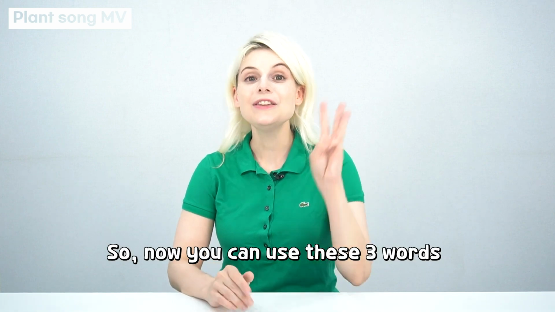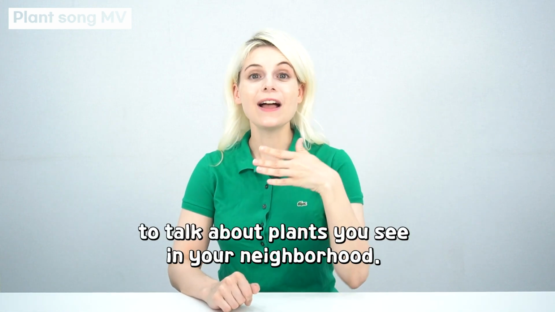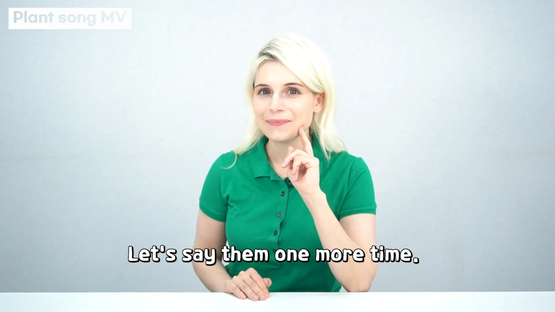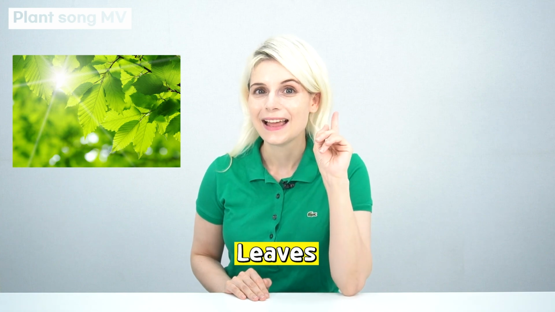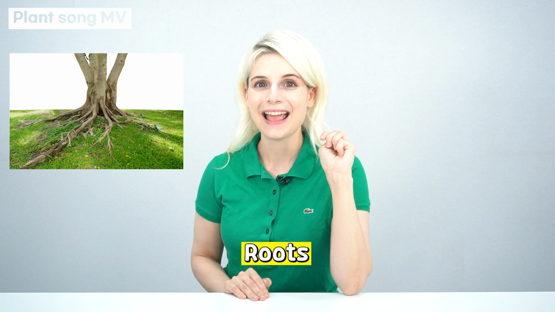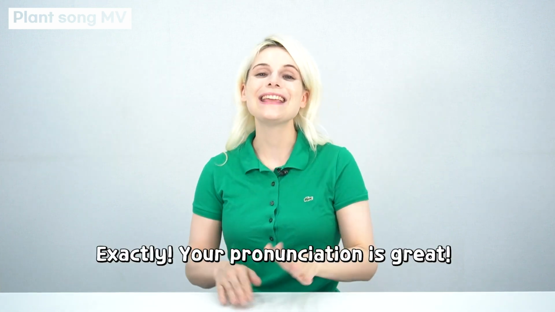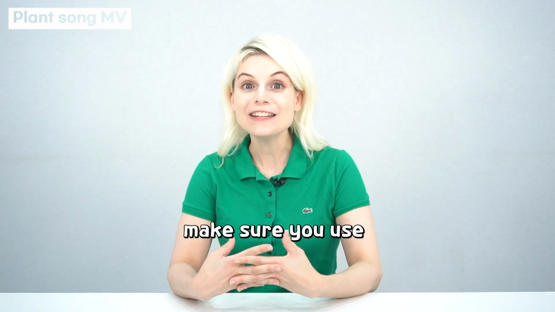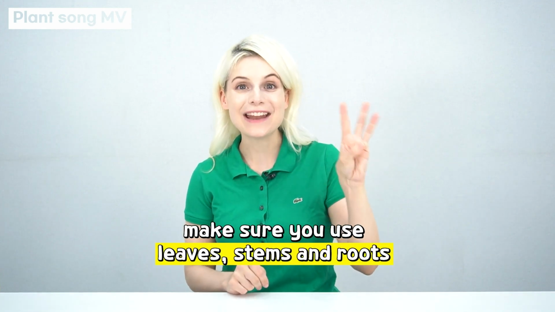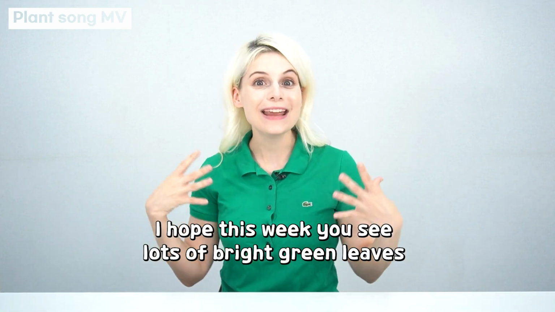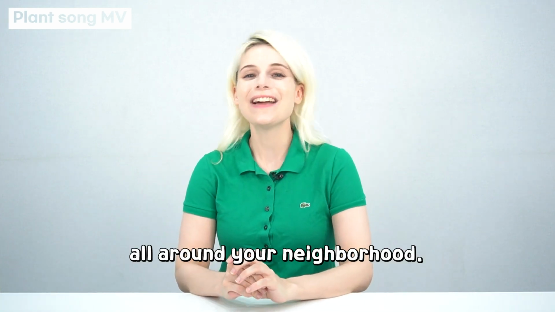So, now you can use these 3 words to talk about plants you see in your neighborhood. Let's say them one more time. Leaves, stems, roots. Exactly, your pronunciation is great. This week, when you're walking around your house, make sure you use leaves, stems, and roots to talk about the plants you see in the world around you. I hope this week you see lots of bright green leaves all around your neighborhood.